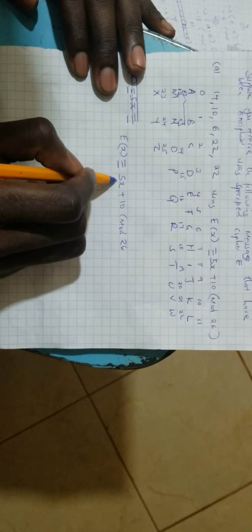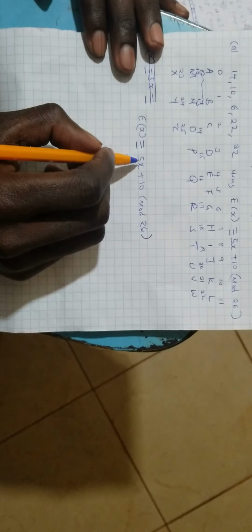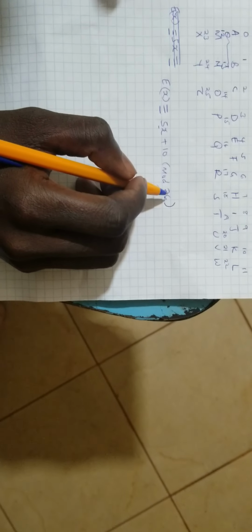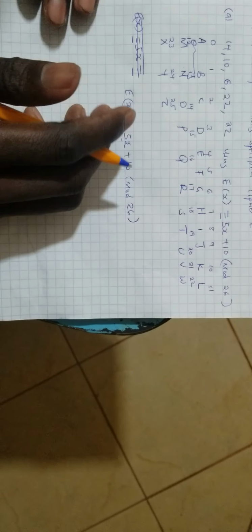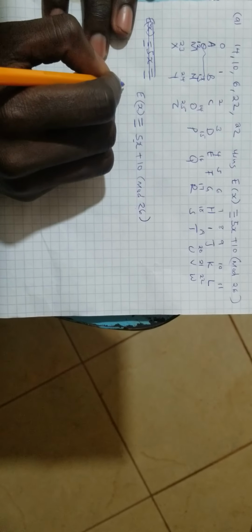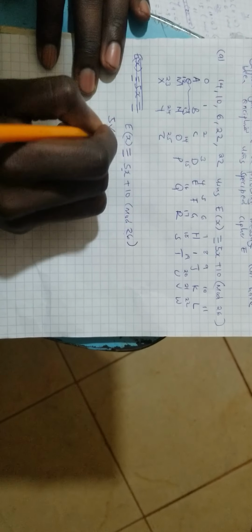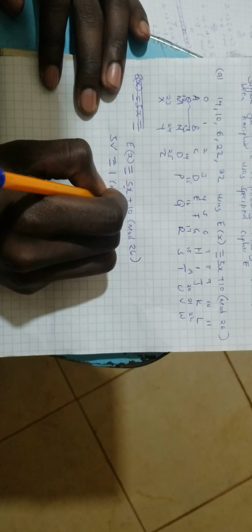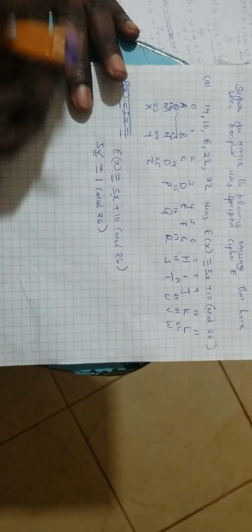Because 5 and 26 are coprime, which means their HCF is equal to 1, we apply the multiplicative inverse, which says that 5v is congruent to 1 mod 26. We need to find the value of v.